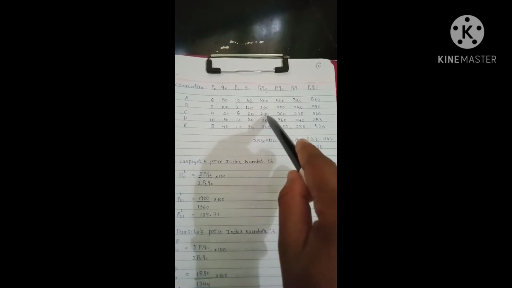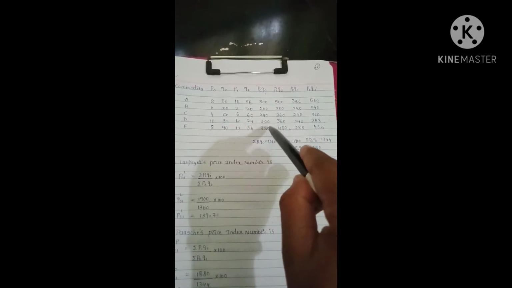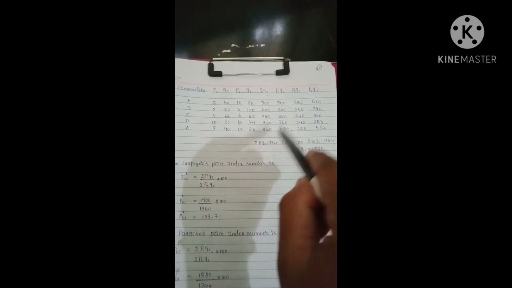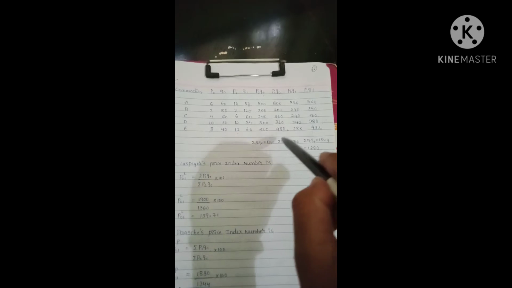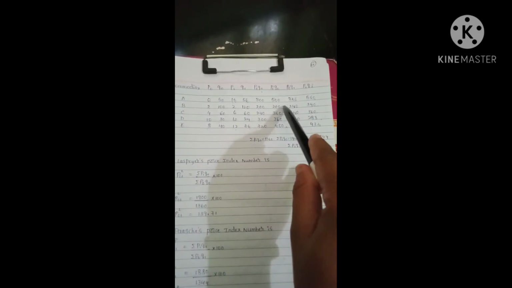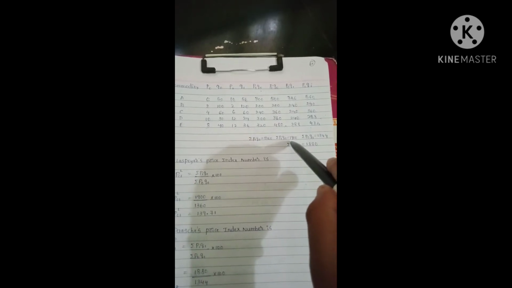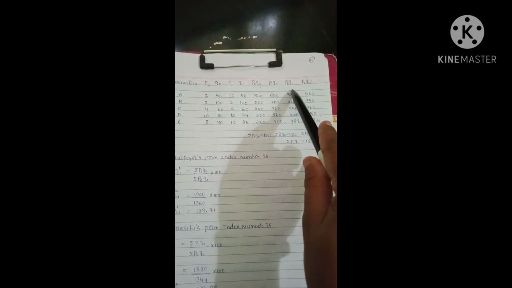300 plus 200 plus 240 plus 300 plus 320. Then we get 1360, the first column. Next, add these numbers. That is defined as summation P1 Q0: 500 plus 200 plus 360 plus 360 plus 480. Then we get 1900.